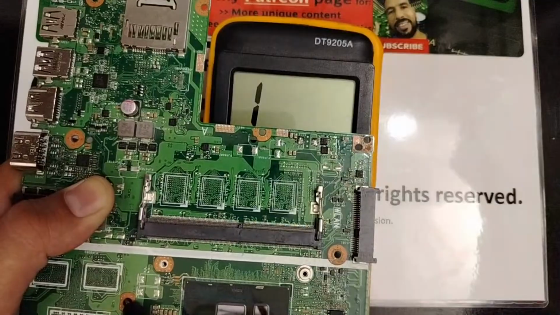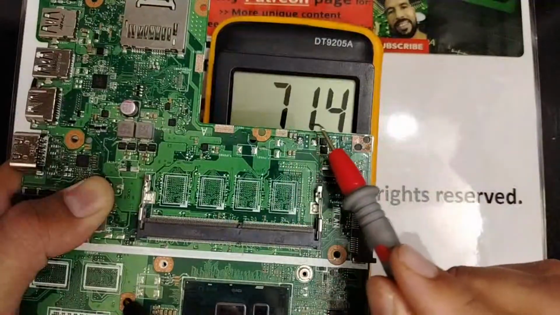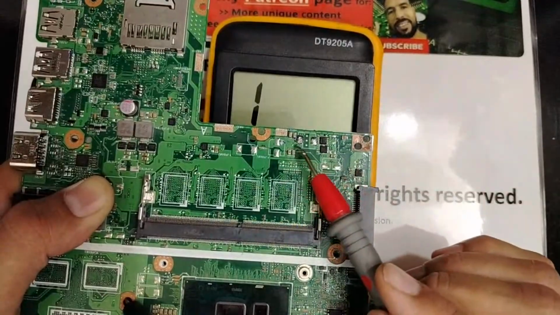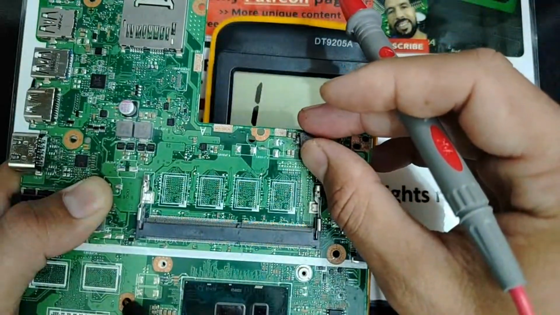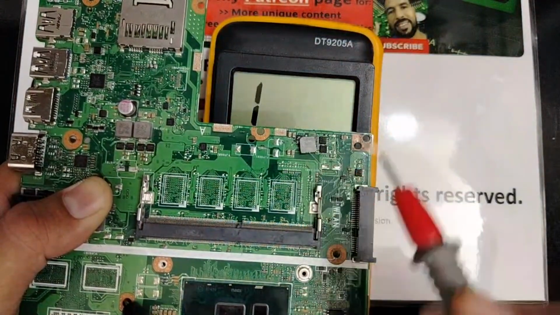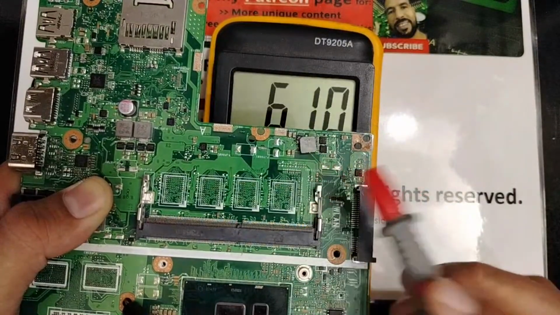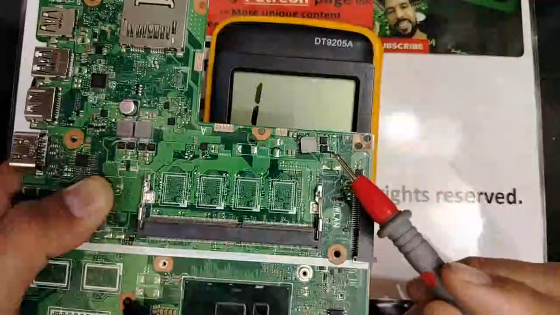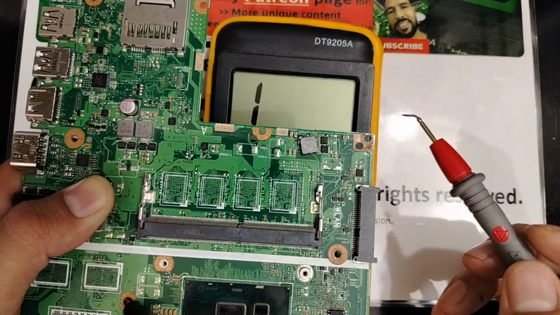Tell me, please, my friend, the truth. If you encounter this kind of short, tell me the truth in the comments. If you have this one connected here, and you have the short everywhere, tell me, will you remove these MOSFETs, these ceramic capacitors, or not? Tell me the truth. Before this process, will you remove those, and also those, and also the IC, or not?